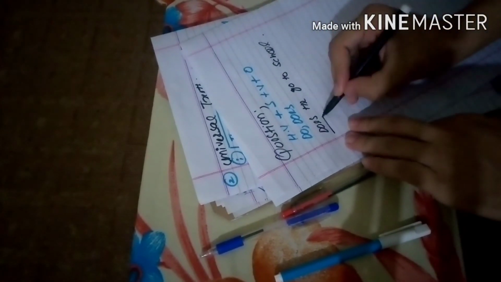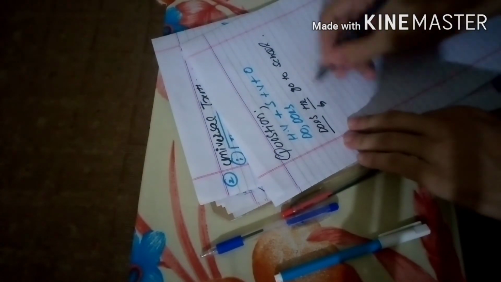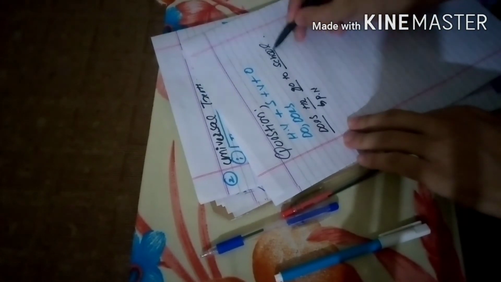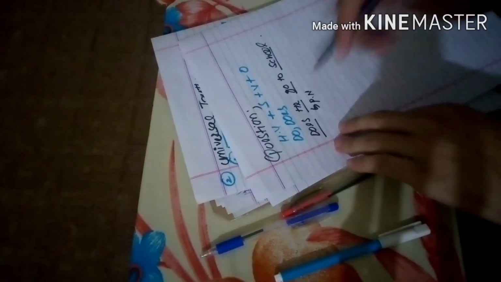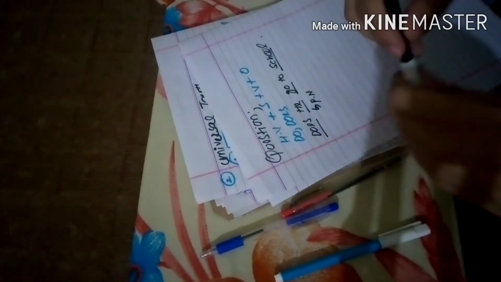Look at this: this is a helping verb, this is a subject, he is a pronoun, we have a verb and we have an object. So this is the structure: helping verb plus subject plus verb plus object.